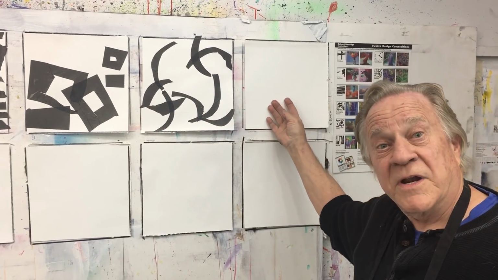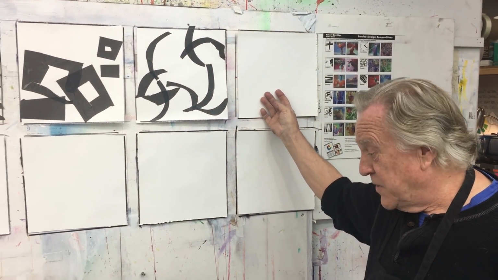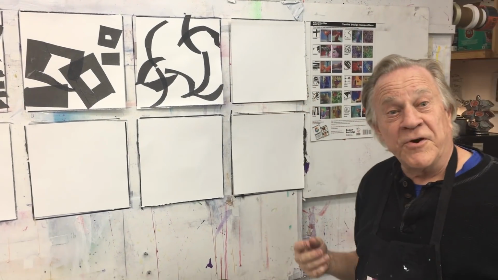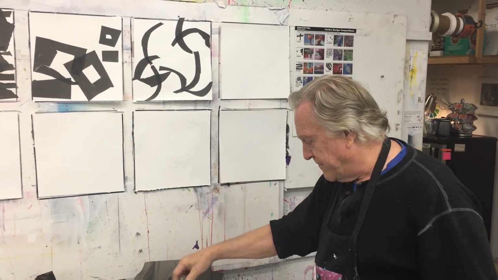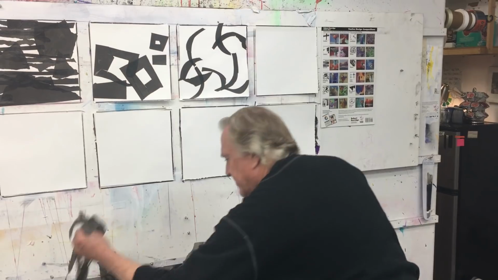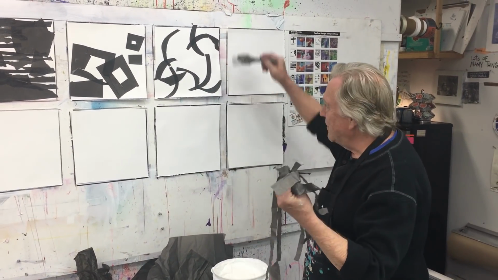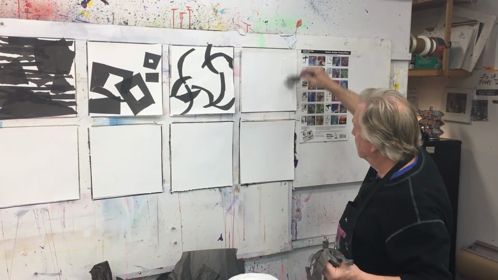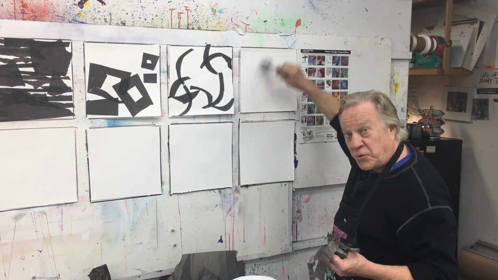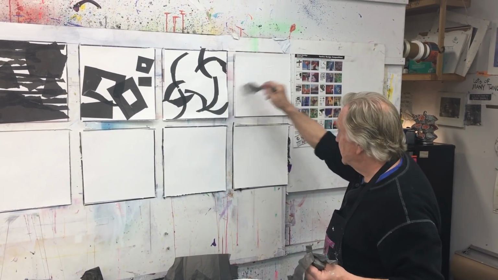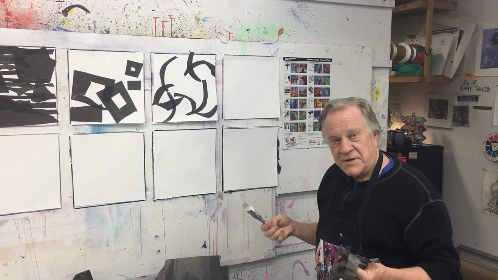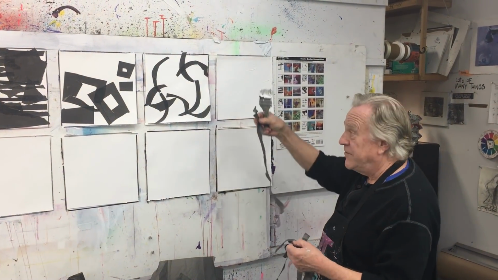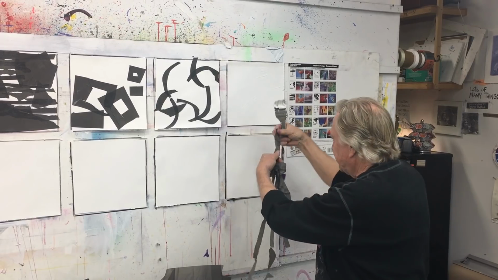Over here, I'm going to get started on another one. This one right here will be vertical. So we'll get started on the vertical. Pretty simple. I have some black tissue paper. I put a whole lot of gel medium over the entire surface. Just acrylic gel medium. Everybody has it. One less thing for me to do. Now this is vertical. Here we go.